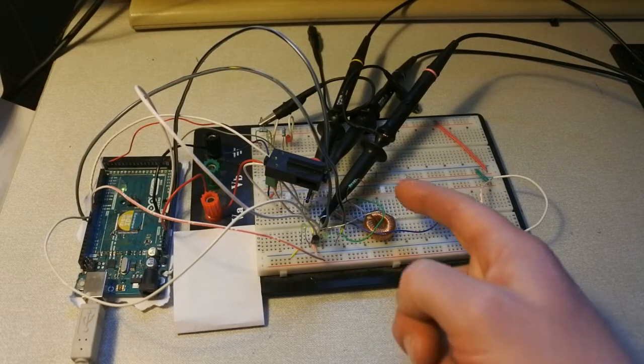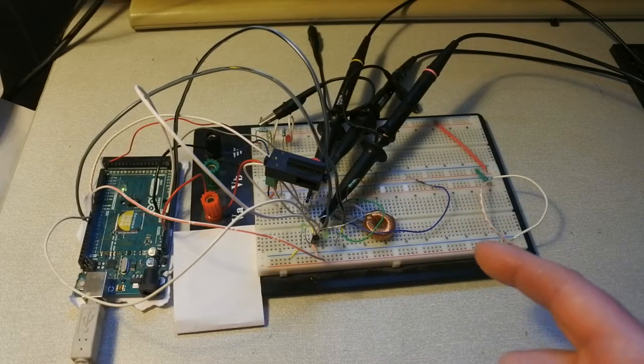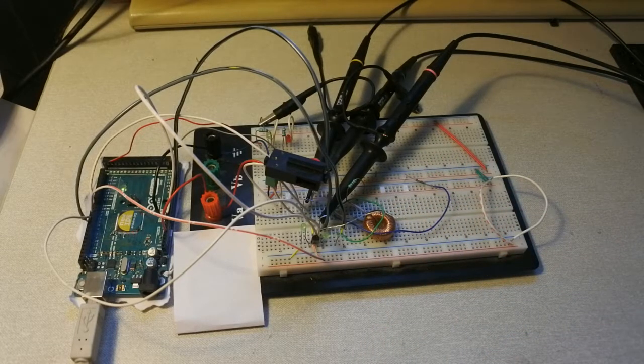And I might reconnect the resistor to the 5 volts to see if that really makes a difference. Anyway, so much for introduction. Let's go to screencast and see whatever happens.